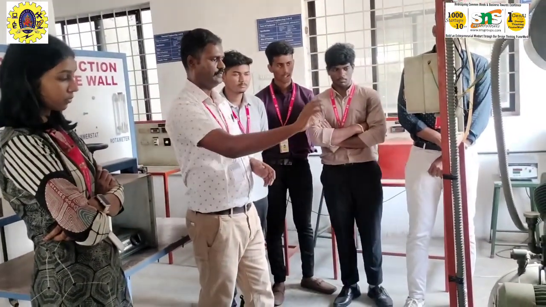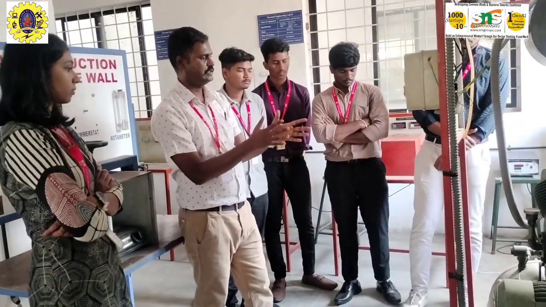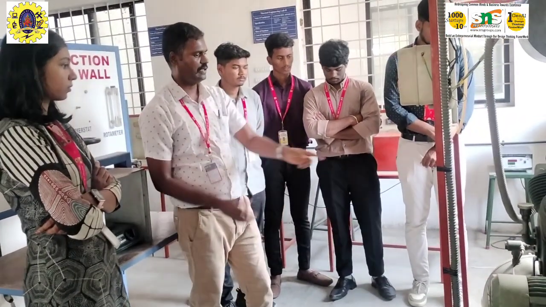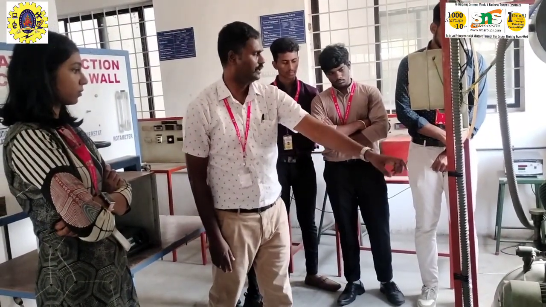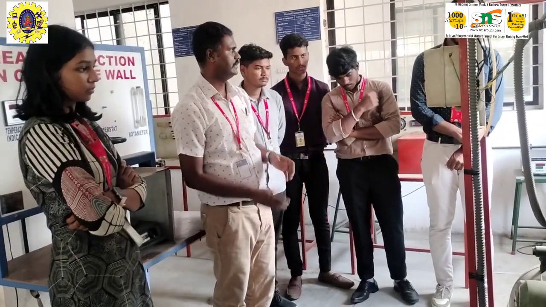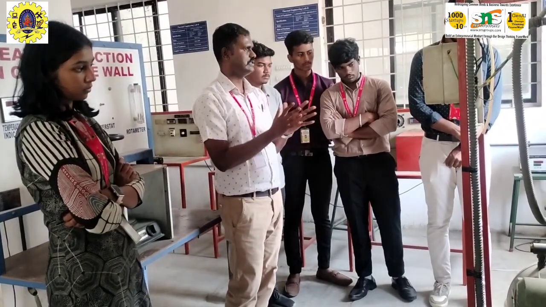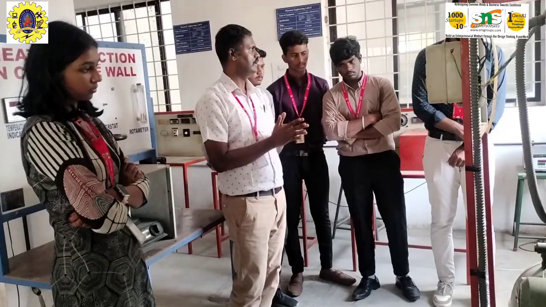To reduce the friction, the setup is always immersed in oil. Here at the bottom you can check the oil level. The lubrication is done at the bottom. This is how the two-stage compressors work.